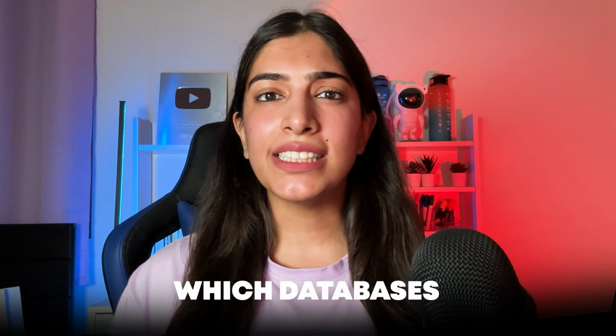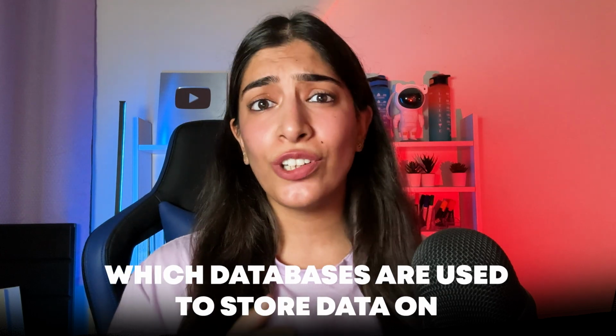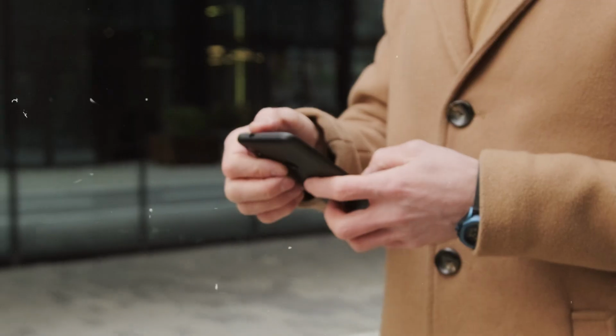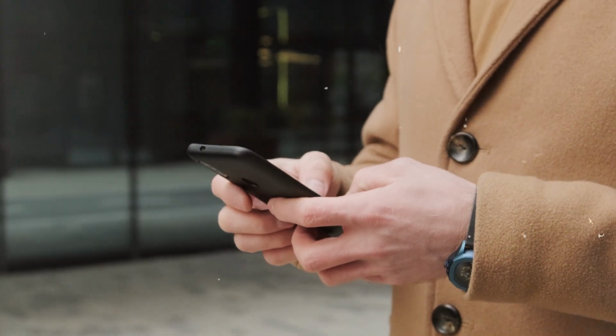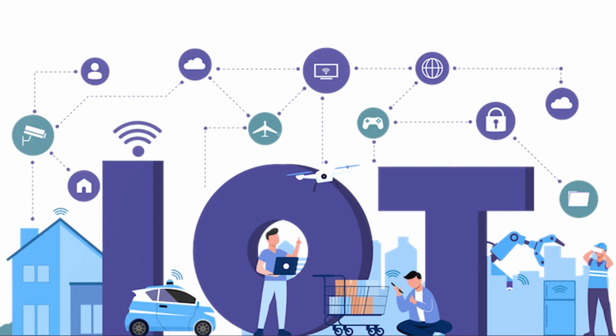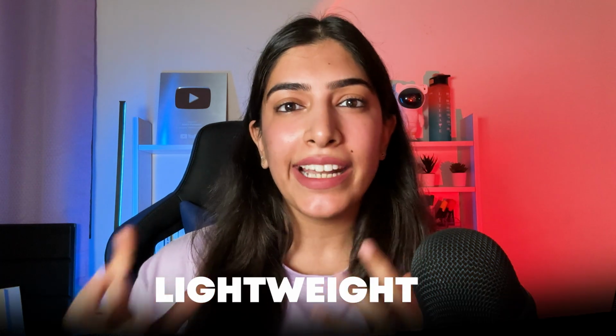Have you ever wondered which databases are used to store data on your mobile phone while using mobile apps? I think all of you will agree that some data is stored on the mobile phone, right? Like for cases of offline usage, or simply you cannot make network calls for anything and everything, right? You do need to store some data on the front end itself. And the same is the case for IoT devices. The basic thing is that you need some lightweight database.